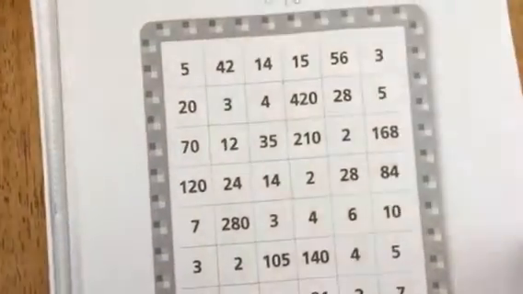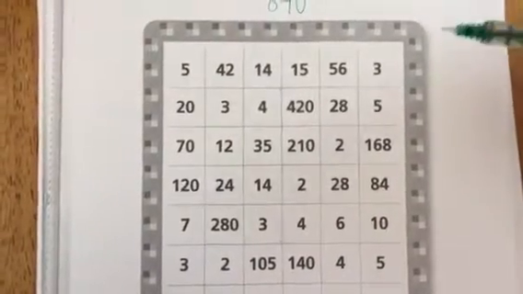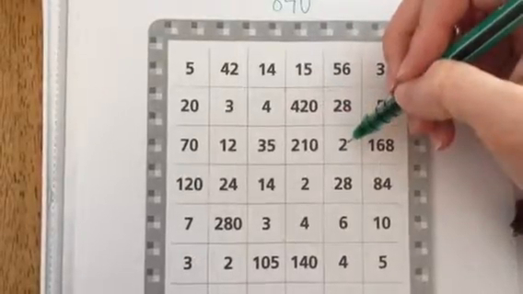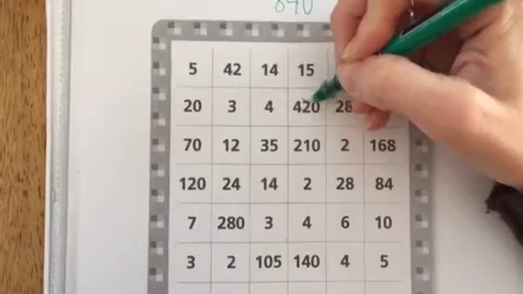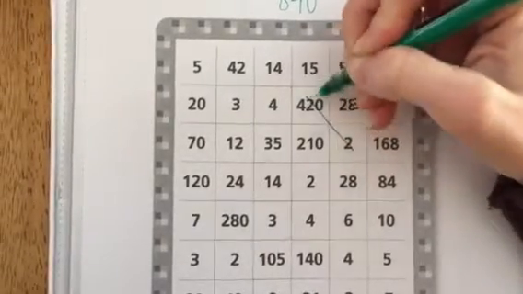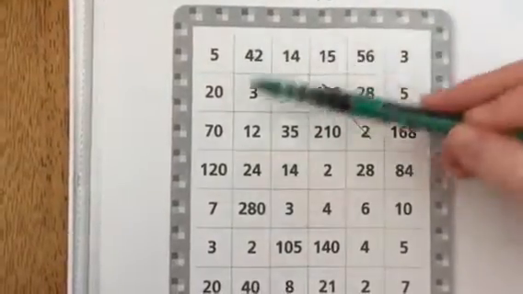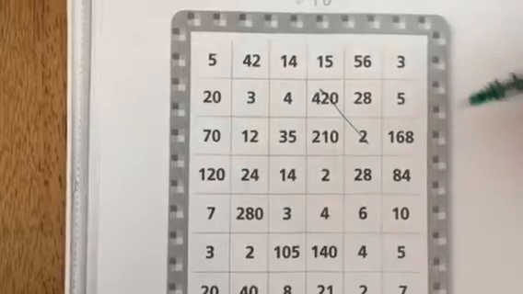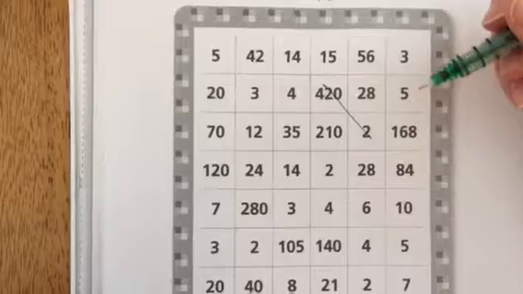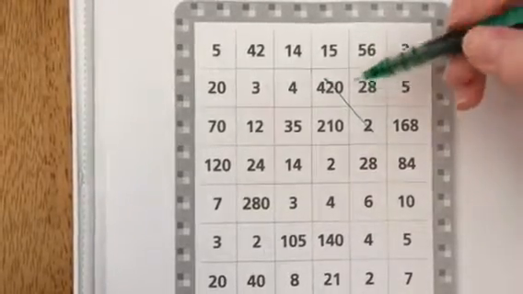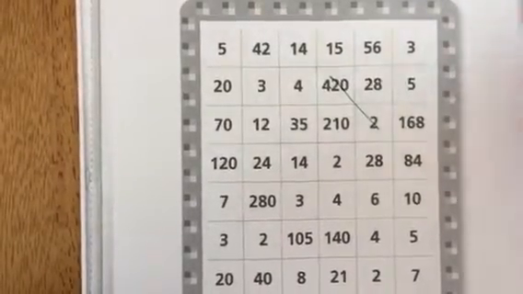I'll show you what I mean. I'm looking at this grid of numbers here, and I can see right away that 420 times 2 would equal 840. So I'm going to connect those two. How you choose to connect them is up to you. Some people circle, some people color in these two boxes. Eventually, your grid is going to be so full of lines that you really want to find a method that is going to be clear and help keep you organized so that you remember which numbers you're multiplying together. So I have 420 times 2.